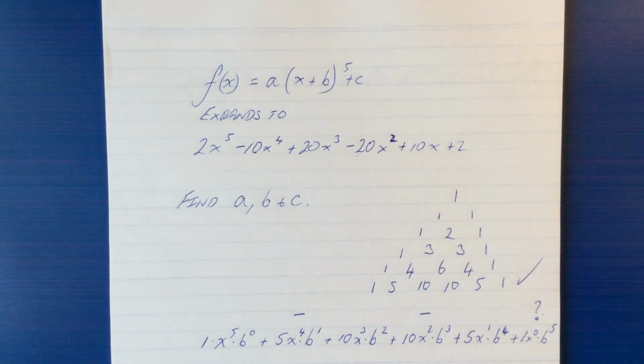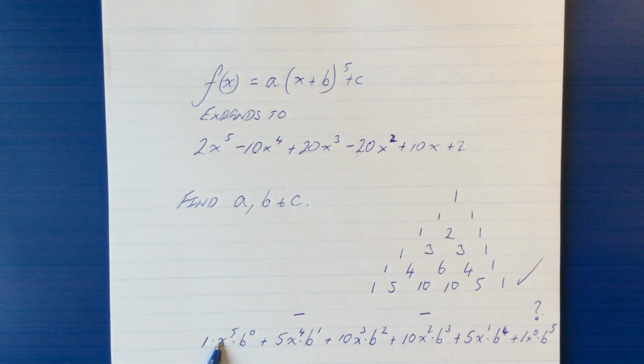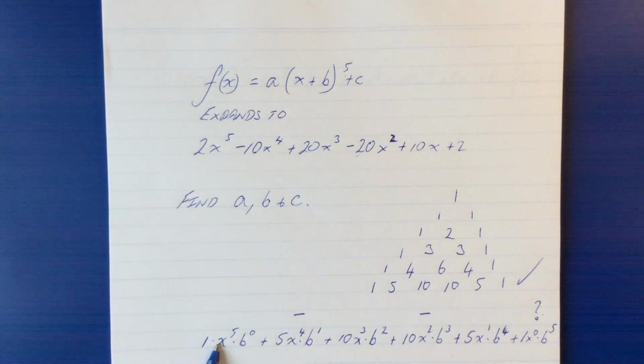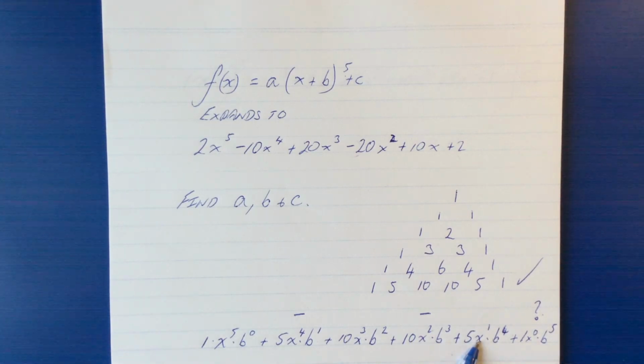So how does it work? Well, we get our coefficients, line them all up. We take the x, and in this first expression, we raise it to the power of 5, then to the power of 4, then to the power of 3, then to the power of 2, then to the power of 1, and then to the power of 0.